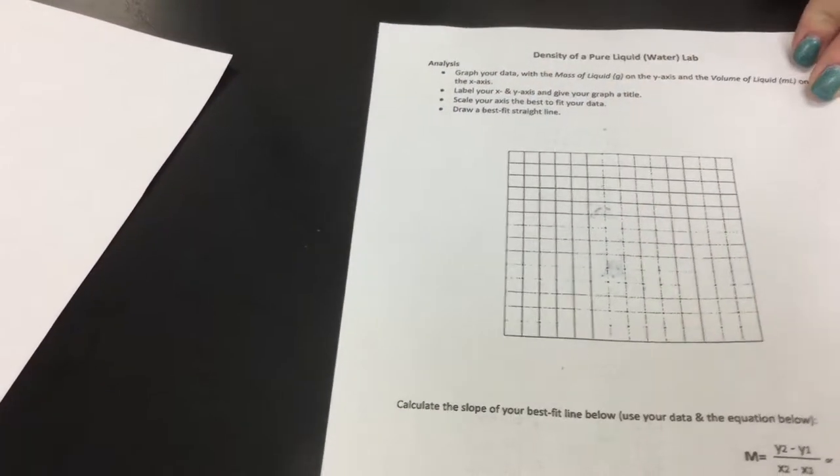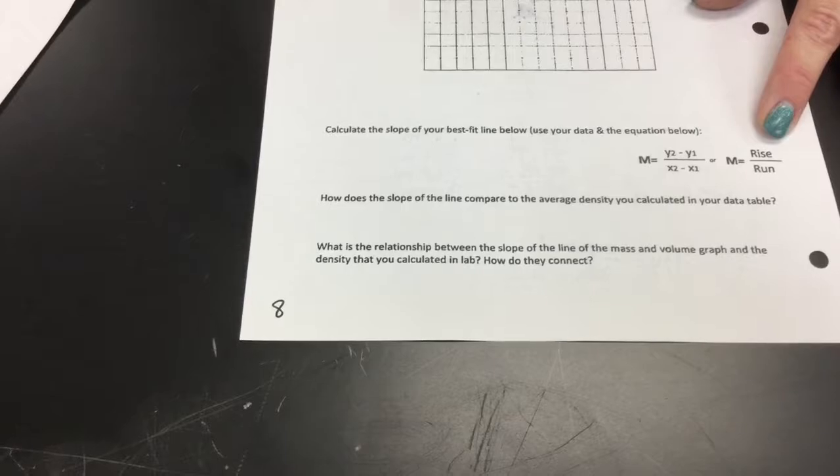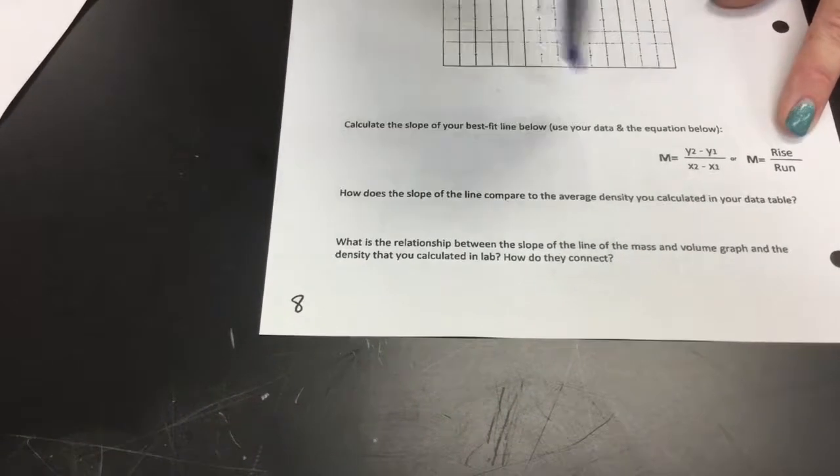If you think about this, it's kind of like a math equation that you may have heard of before called slope. Rise over run, change in y over change in x. So I'll do one example for you. I'm going to get my calculator.